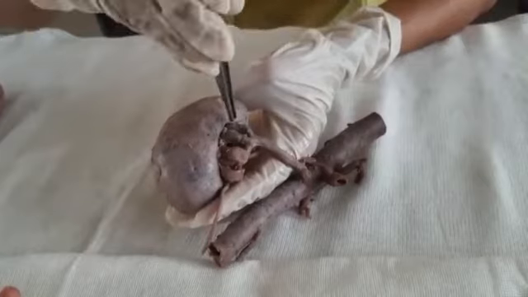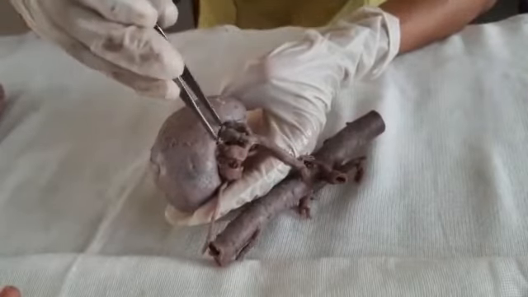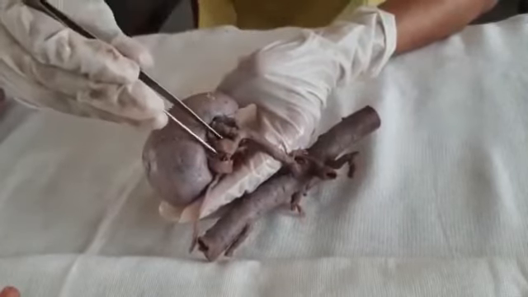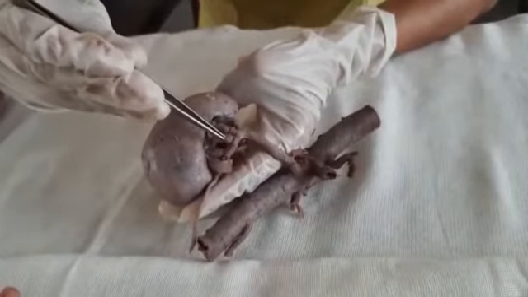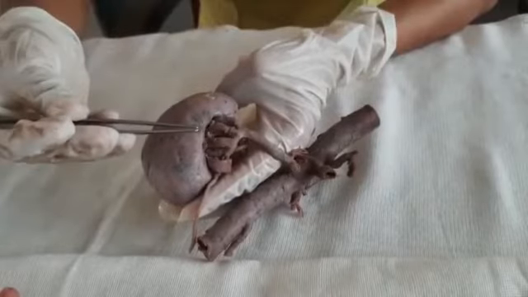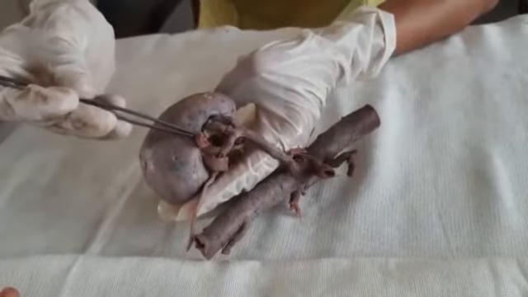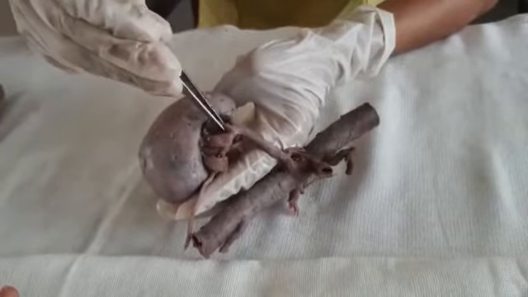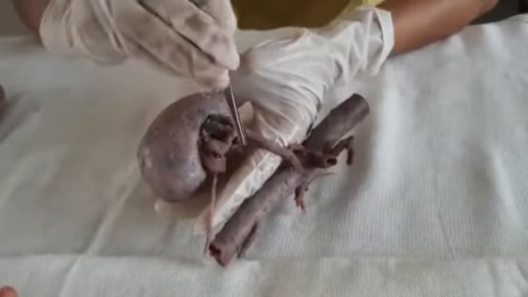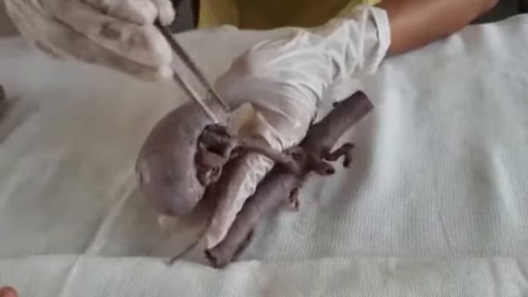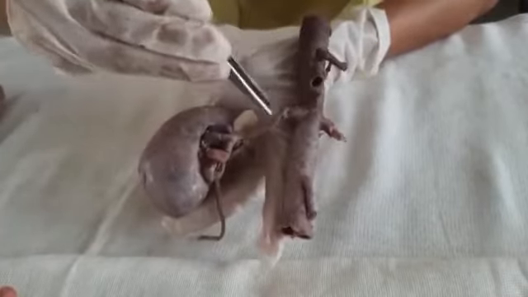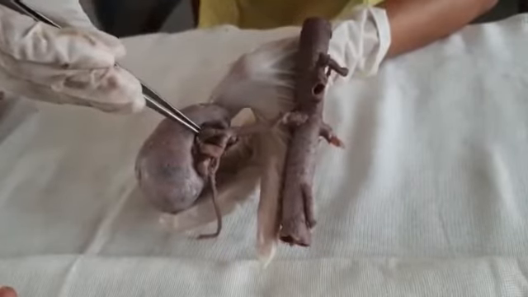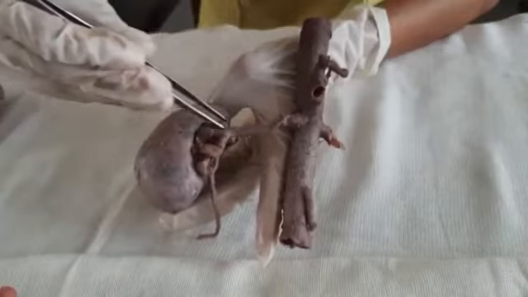Now, the hilum. The following structures are seen in the hilum from anterior to posterior side. First of all, the anterior most structure is the renal vein. So, you can see this thin walled, irregular shaped renal vein, which is the anterior most structure. Then there is the renal artery. Right now you are seeing the renal artery, which is connected with the abdominal aorta. It is thick walled and round in cut section.